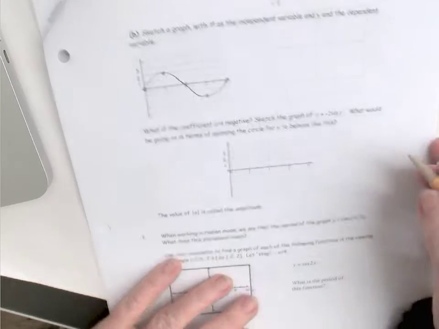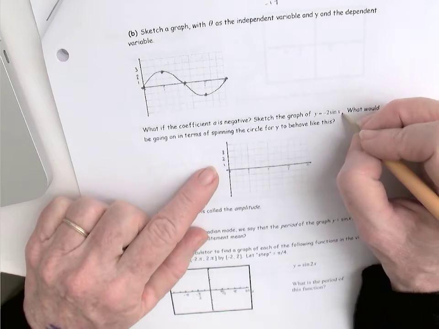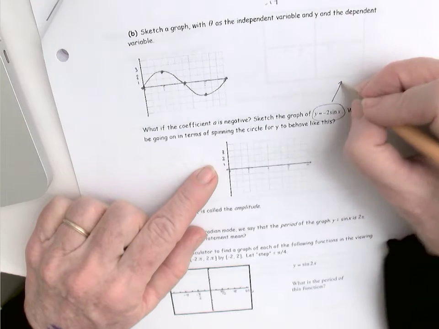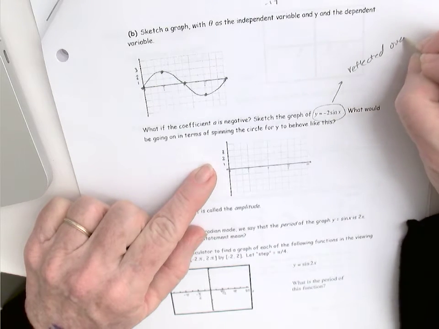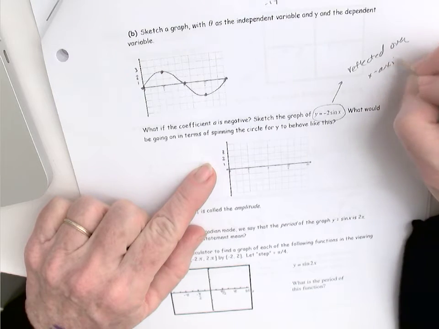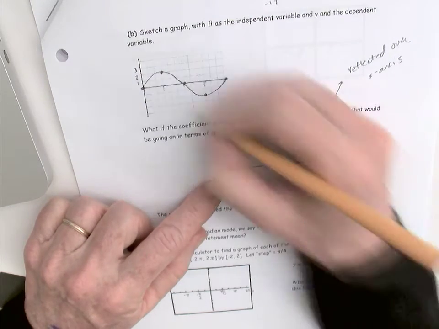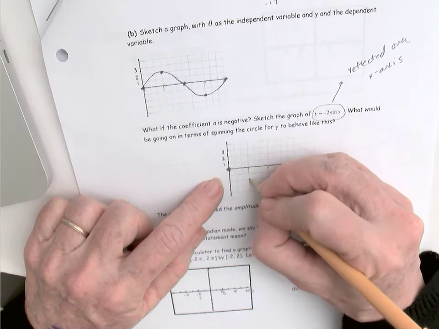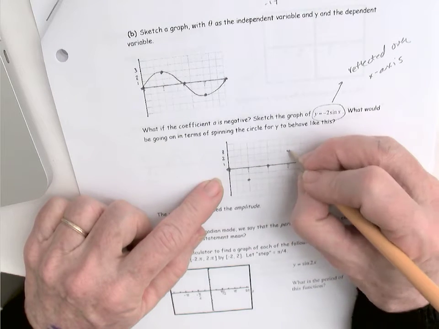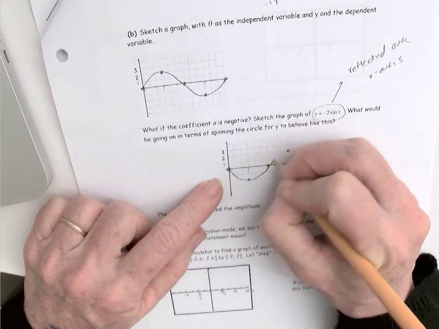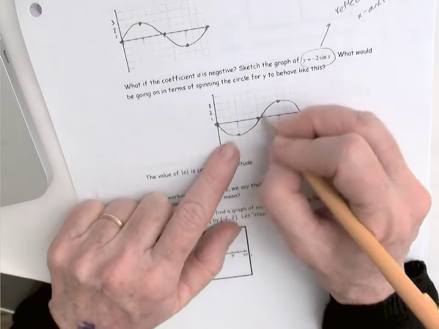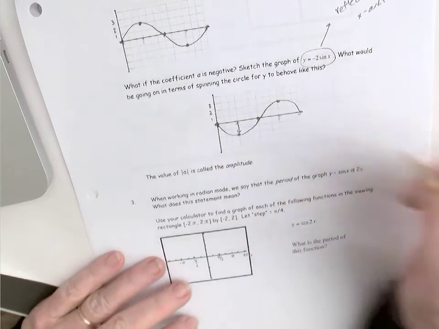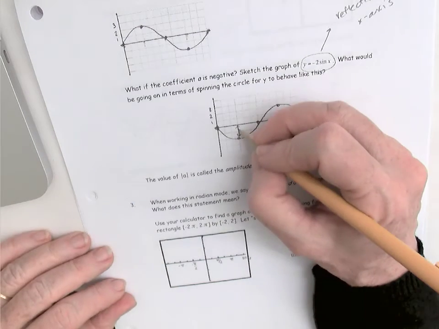So let's see, if we were going to graph -2 sine theta, not only is it going to be stretched, but it's going to be reflected over the x-axis. So this is going to start at 0, but instead of going up to 2, it's going to go down to -2. So this is a stretch and a reflection. And even though this is going down, we're still going to say the amplitude is 2, because the amplitude is just a distance.